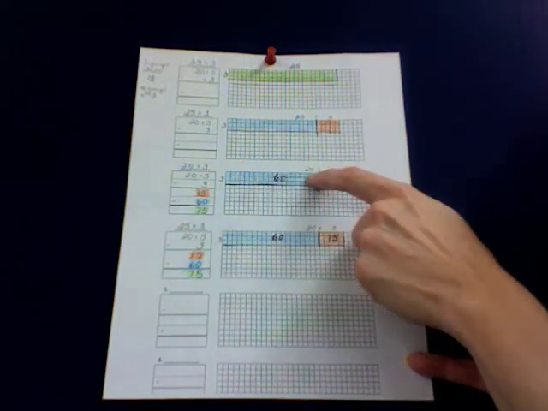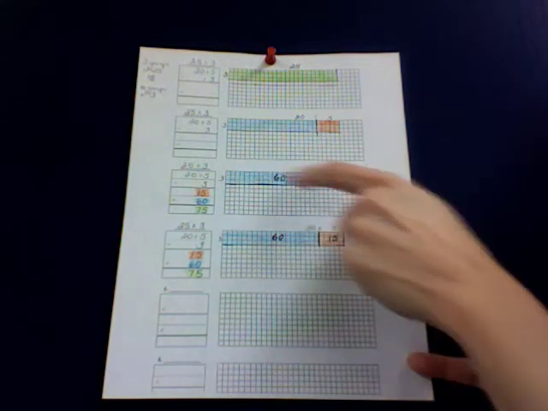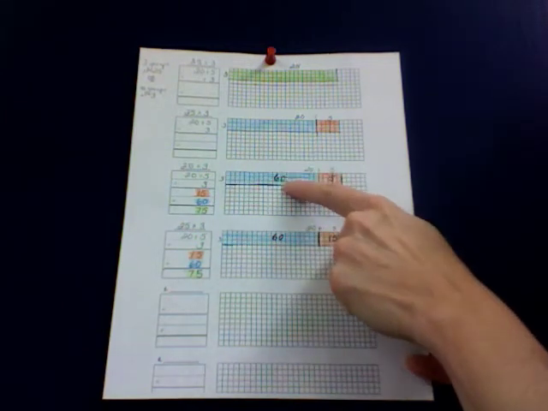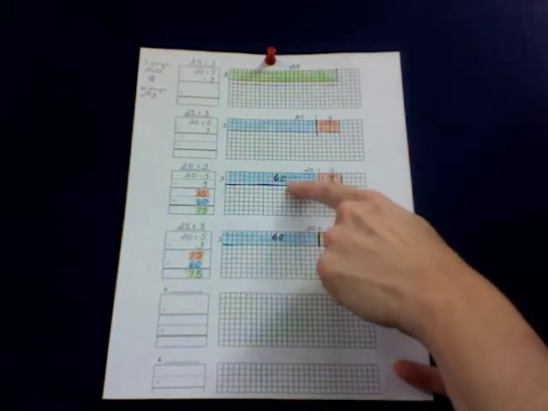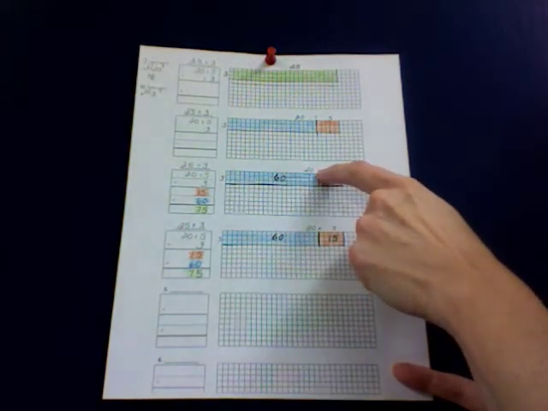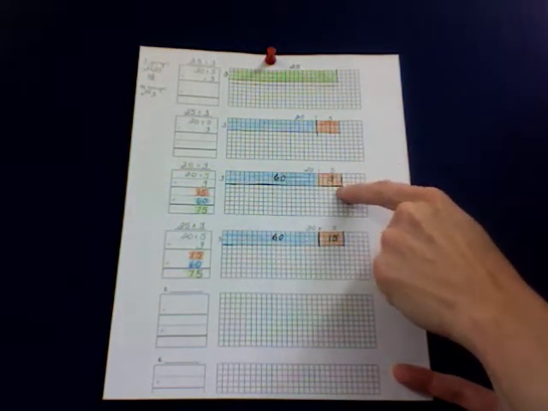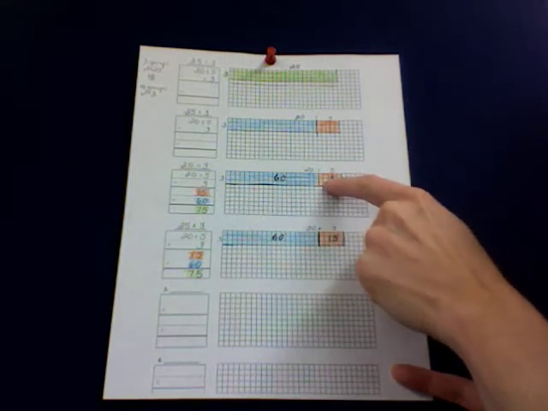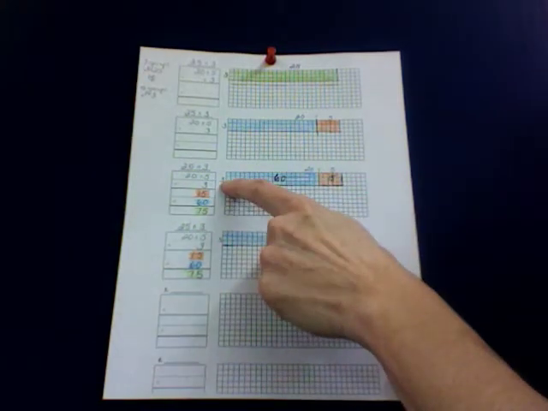I don't want to count each one of those. I want to use what I know from my basic facts in multiplication. The area is 60. This space in the orange is 5 by 3. So 5 times 3 is 15. I know it's 3 because of my opposite value.